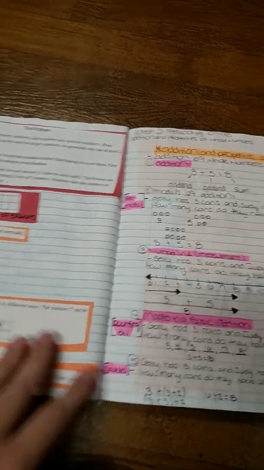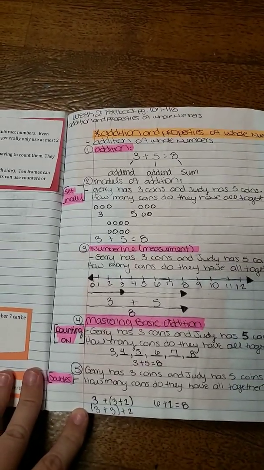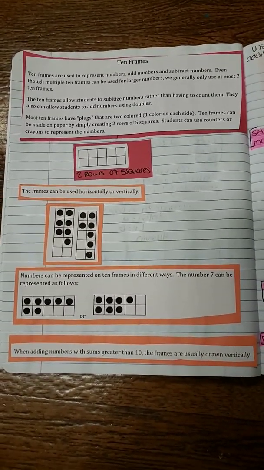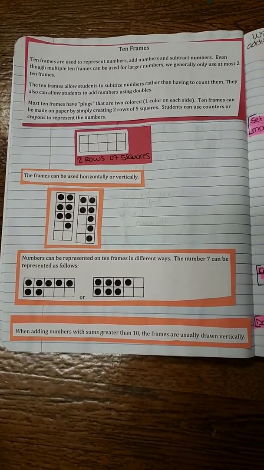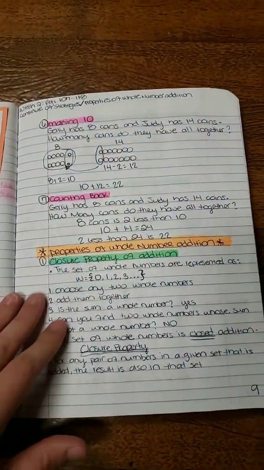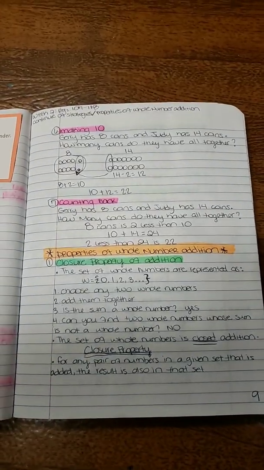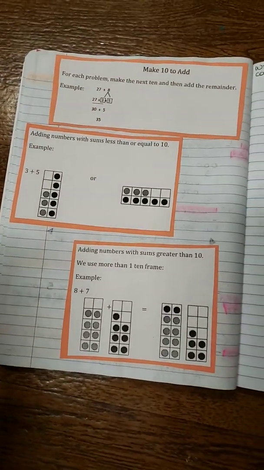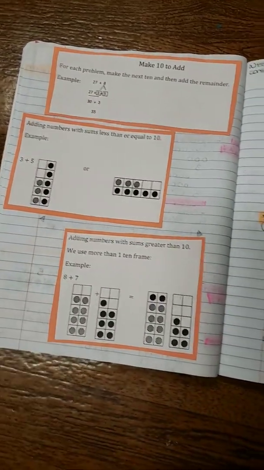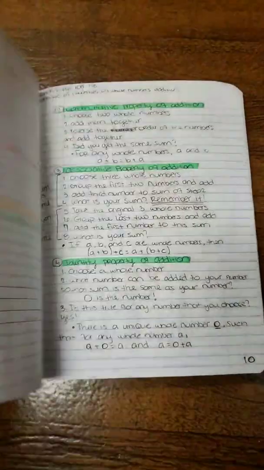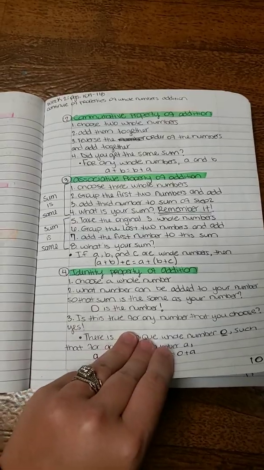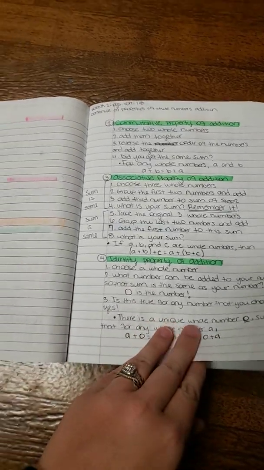And this is week 2. Addition and properties of whole numbers. These are just some cutouts that I did from our worksheets. We're continuing the strategies and properties of whole numbers with addition. And these are some more cutouts that I did. Different properties: commutative property, associative, identity property.